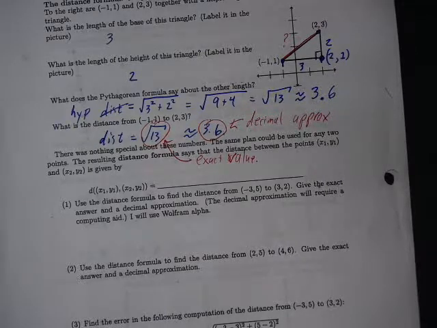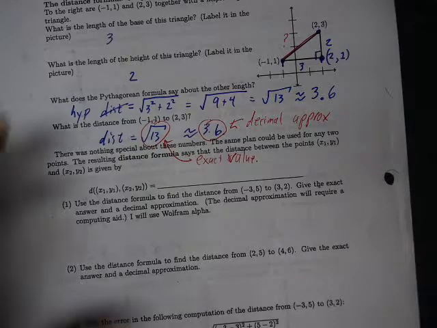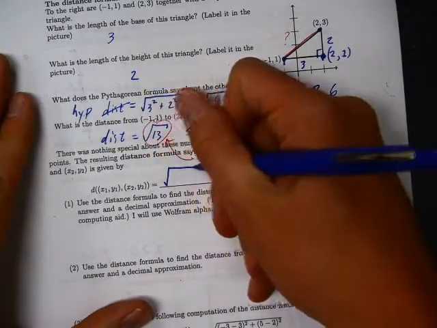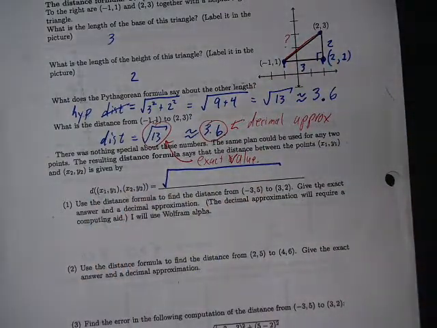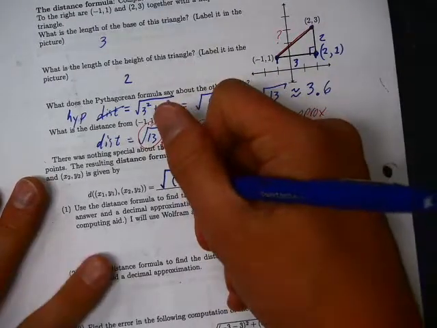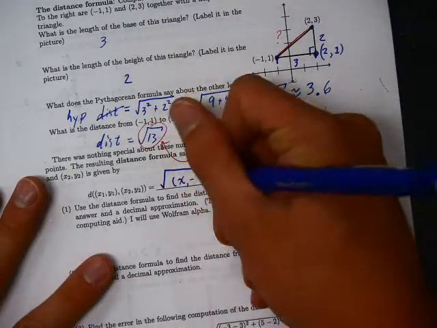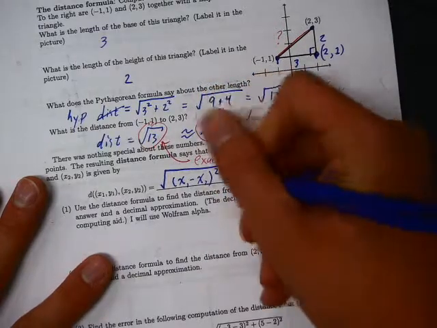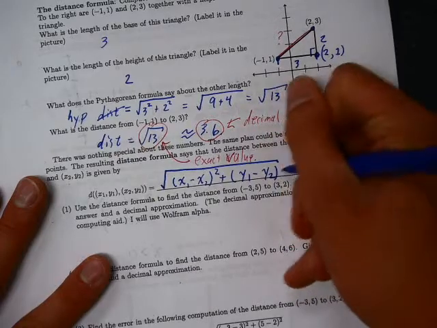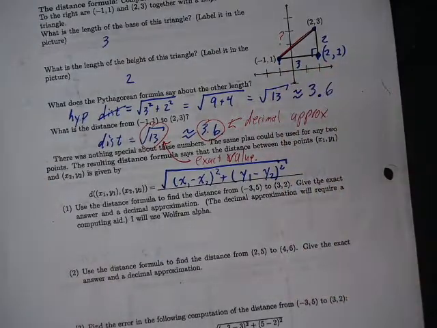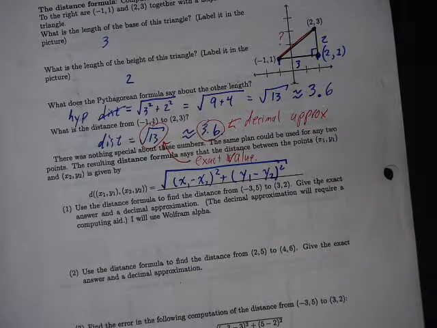So in general, there was nothing special about the points I chose, right? You could have done this for any pair of points. If you did it for absolutely any pair of points, you would wind up with a formula for the distance between 2 points. If you want to compute the distance between 2 points, (x1, y1) and (x2, y2), what do you need to do? Well, you need to get the distance between the x coordinates squared plus the distance between the y coordinates squared. People feel okay?